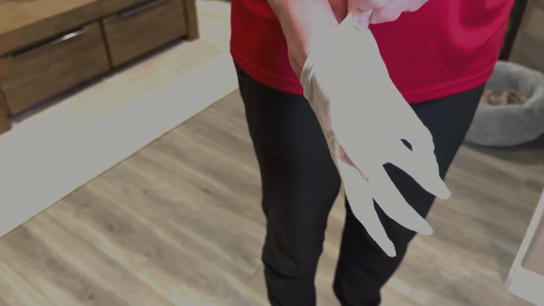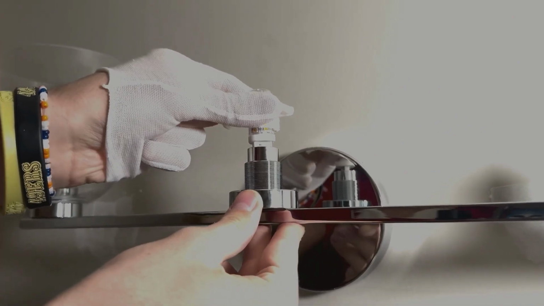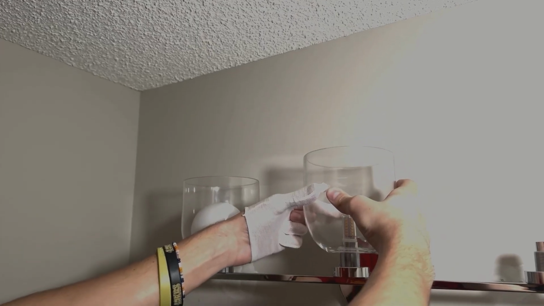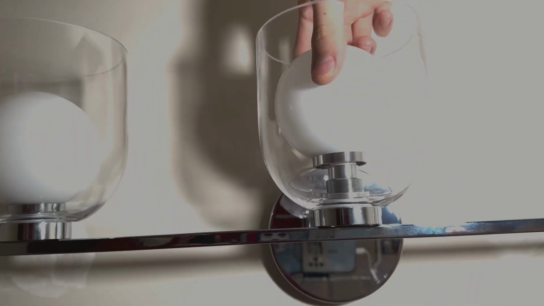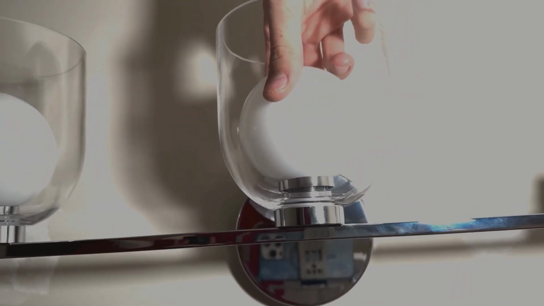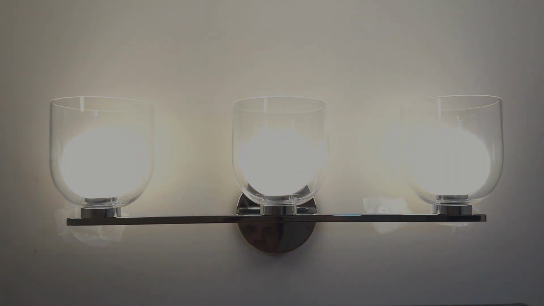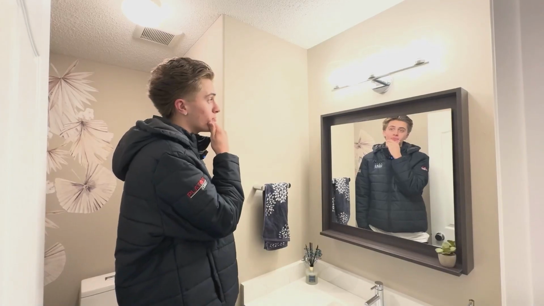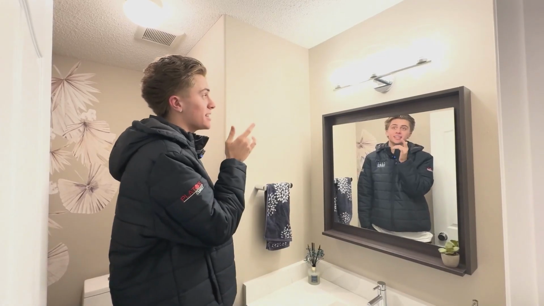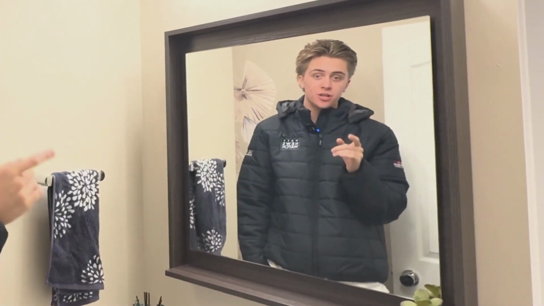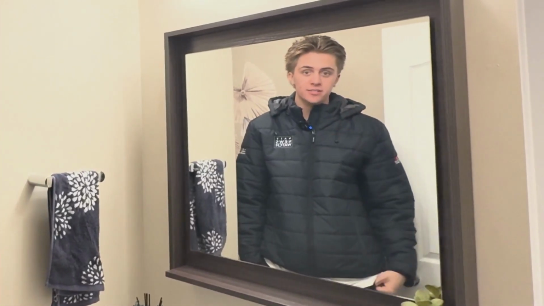When installing a light bulb, make sure you wear a glove. Now for the finished product. With a flick of a switch, enjoy your new fixture. Wow, these lights look really good. And next time you guys want to change out your light fixtures, you guys should try this.